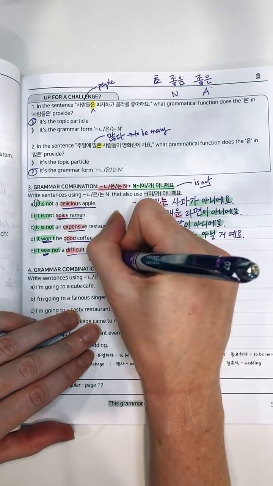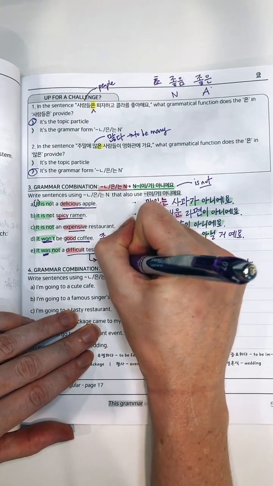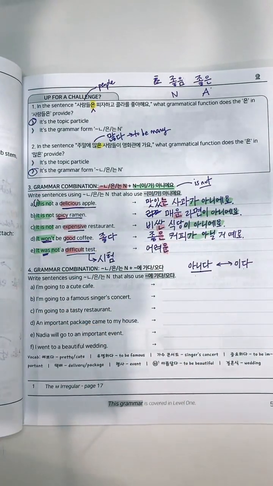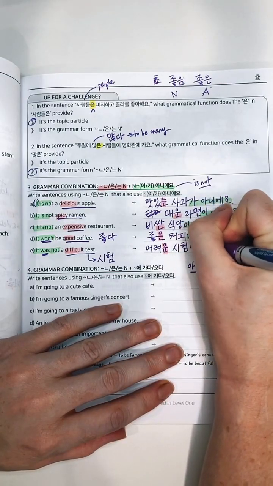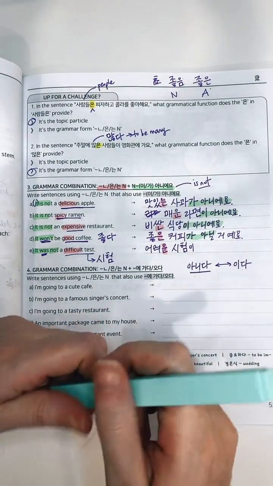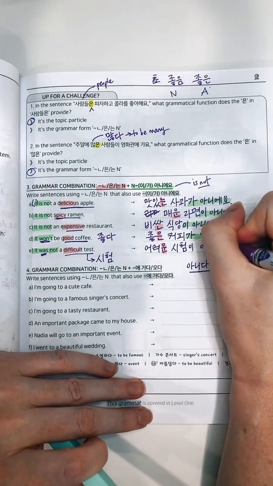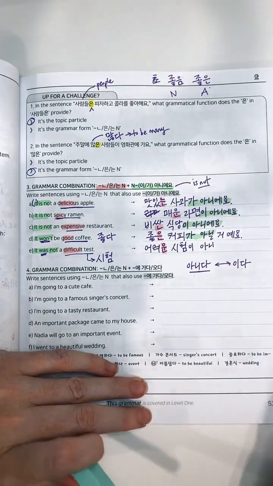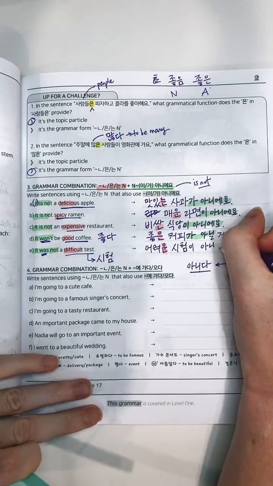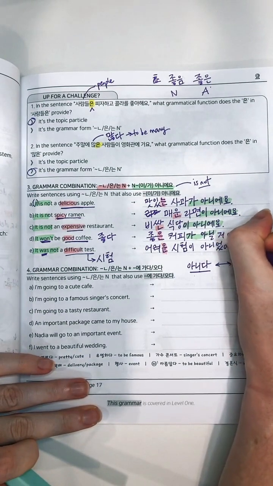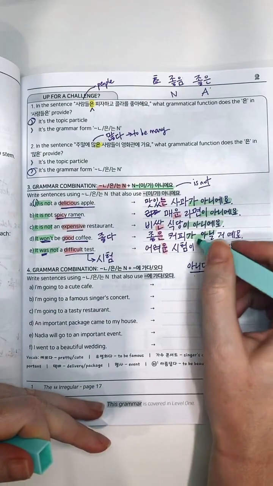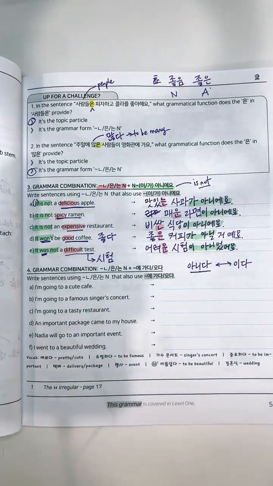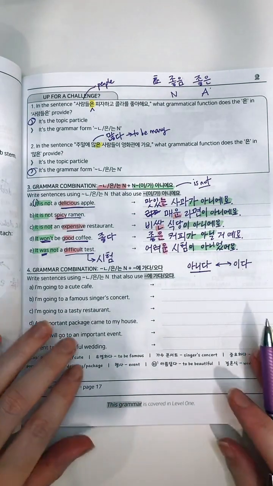It's 시험. 시험 means test. So 어려운 시험이, right? It ends on a consonant sound. Now 아니다 in the past tense becomes 아니었어요. 어려운 시험이 아니었어요. It was not a difficult test.